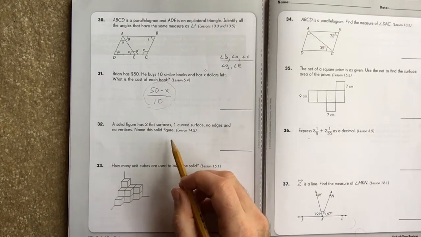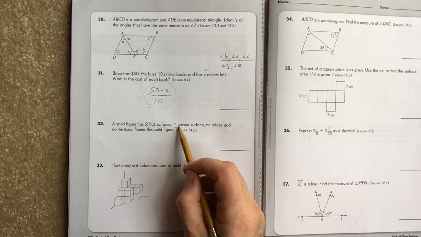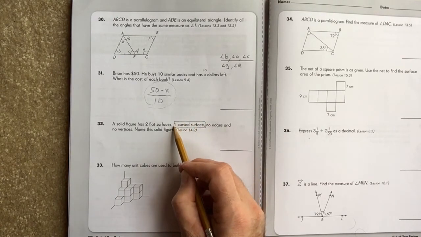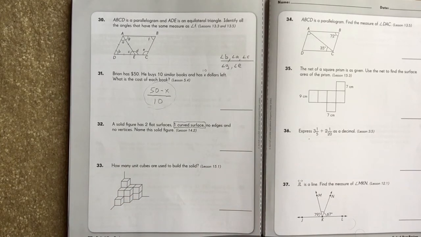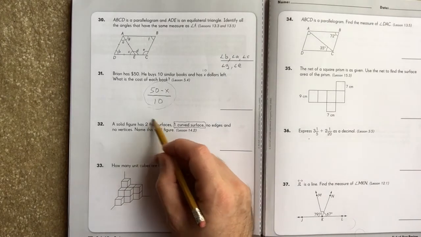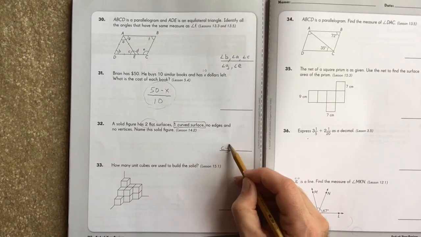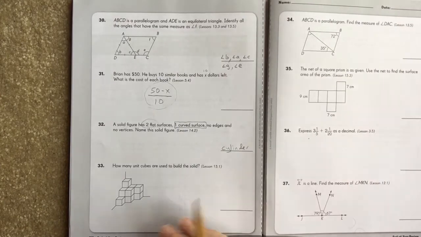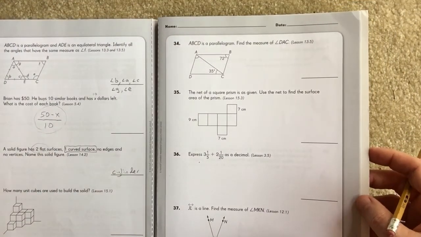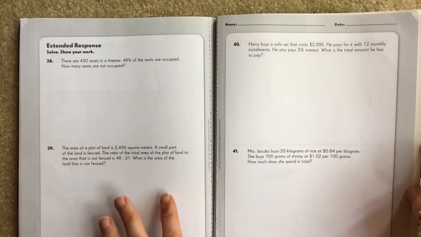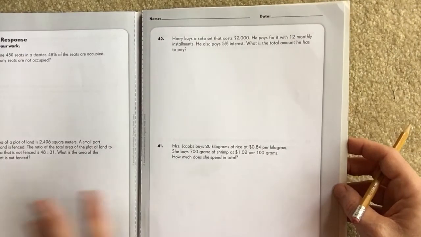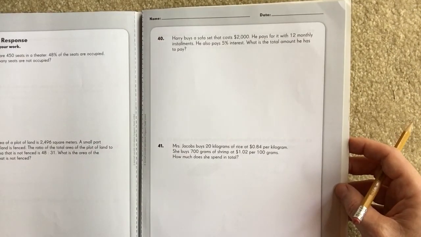All right, a couple more. 2 flat surfaces, a curved surface, and no edges, no vertices. Hopefully you're immediately thinking that this has to be some sort of a cylinder cone type shape. And since it has 2 flat surfaces, this is a cylinder. I think you guys are good with 33, 34, 35, 36, 37. And then I want you to do 214 and 215. Okay, and that's where you can stop for today.